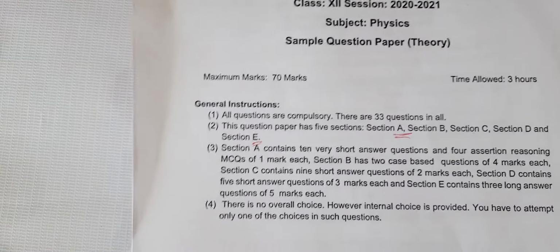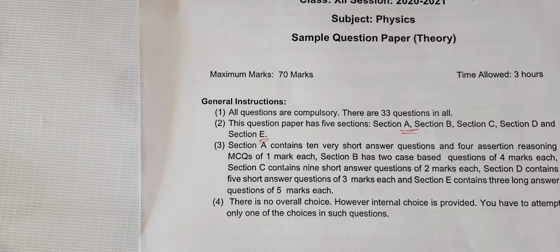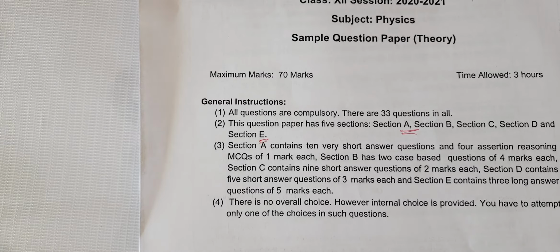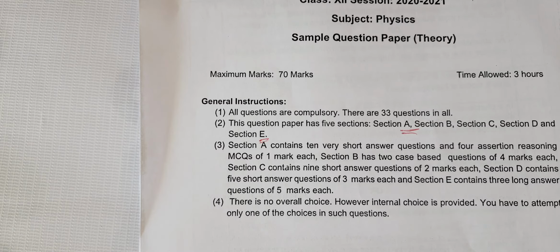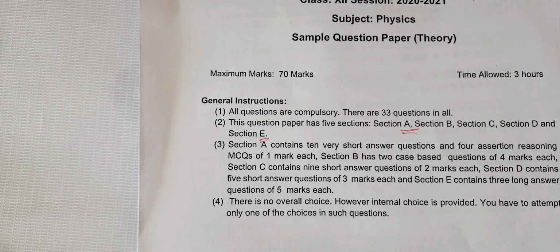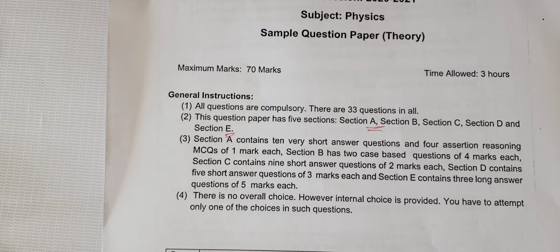I'll repeat the exact model once again. See, 3 hours time is allotted for you. Total marks are 70, and the total number of questions you have to attempt is 33, and the total sections are from A to E: Section A, B, C, D and E. Section A contains 14 marks altogether.